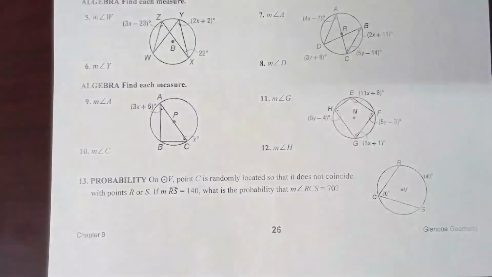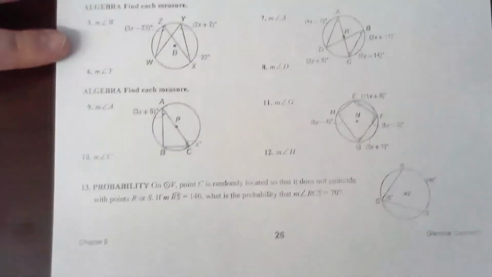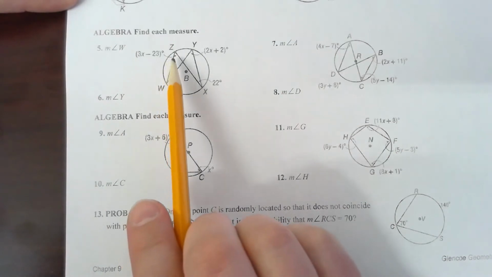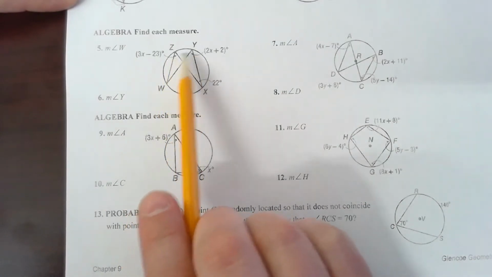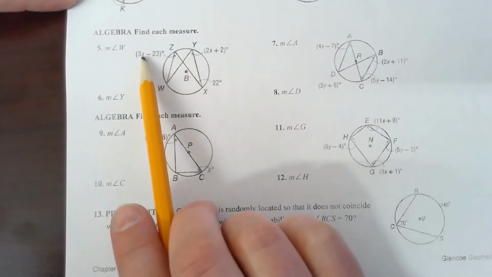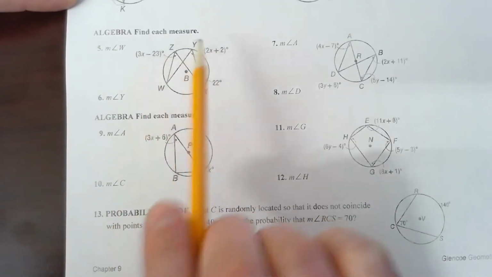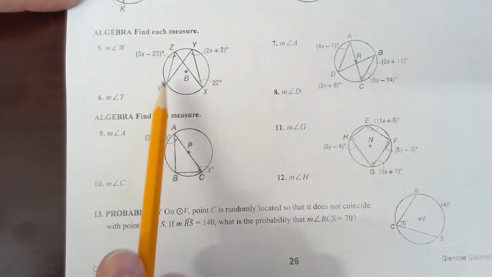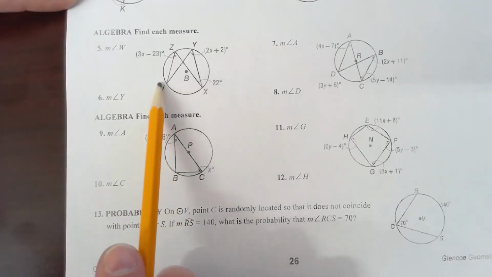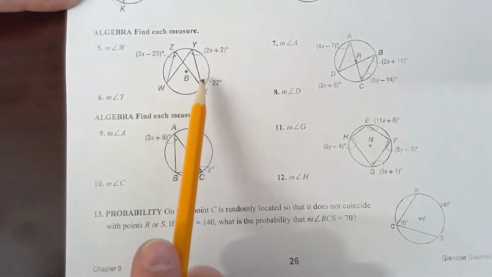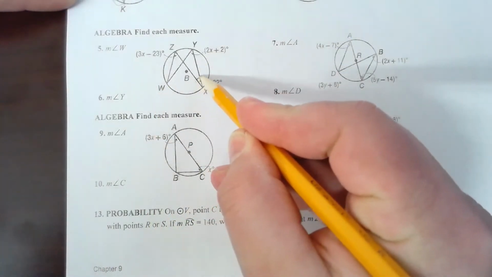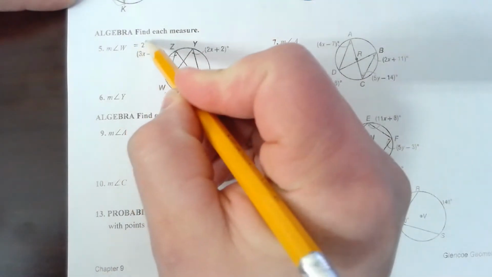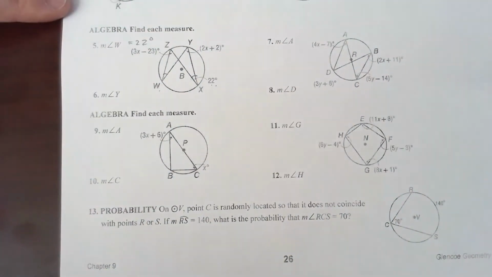So let's see how that helps us out on our question for number 5. I could say that angle Z and angle Y would be congruent to each other. I could set these two expressions equal to each other because they go to the same place, W and X. But I'm actually looking for angle W. Angle W and angle X would also be the same measurement. So I actually don't have to do any calculations because these two angles are congruent to each other. Since this one's 22 degrees, that's what makes this one 22 degrees. So no work shown there.